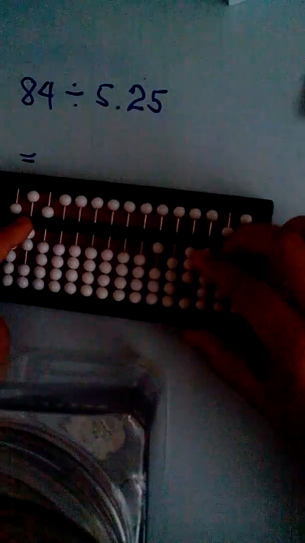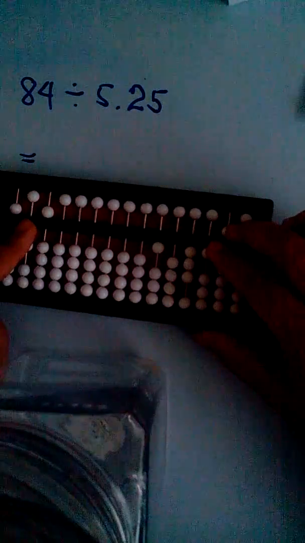Let's try. How many 500 in 1,000? So 500, 1,000, 1,500, 2,000, 2,500, 3,000. So there are 6 500s to become 3,000. But how about 25? Since we use 6 to multiply 500 to become 3,000, we will use 6 also to multiply 25 to see if it is enough for 150.